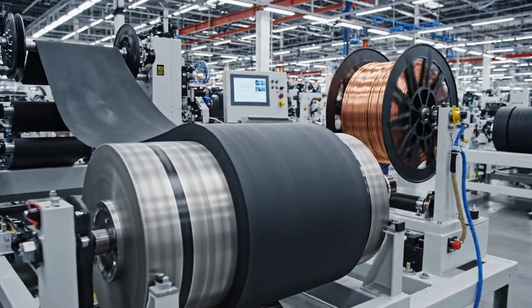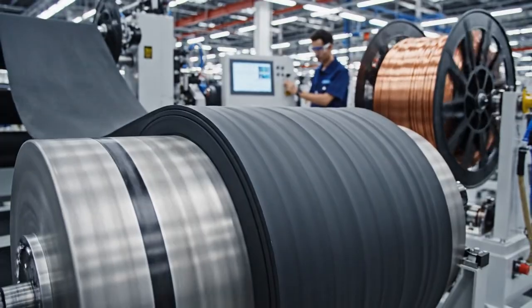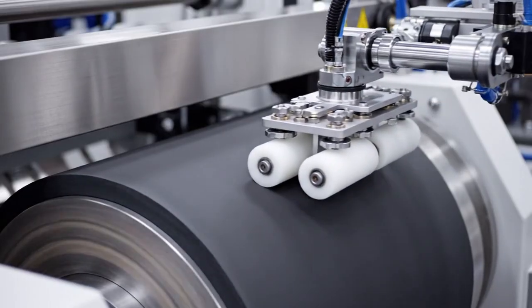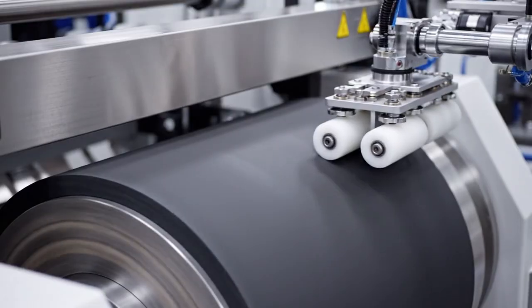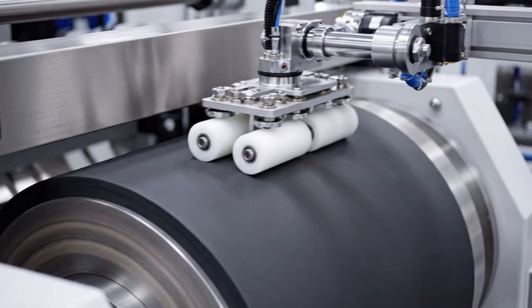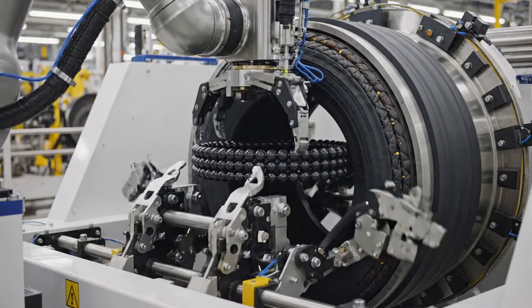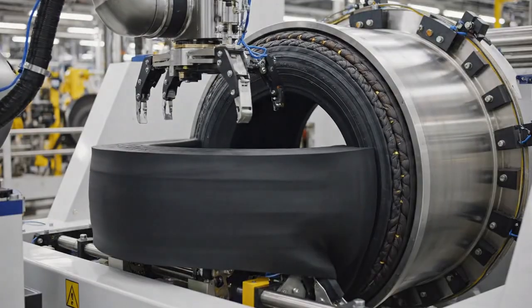The inner liner is a thin layer of rubber that provides an airtight seal, preventing air from escaping through the tire. It also serves as a barrier against moisture and helps maintain proper inflation. The inner liner is then covered with the corded ply. Corded ply provides strength and stability to the tire, reinforcing it against internal pressure. The next step involves adding beads to the tire.